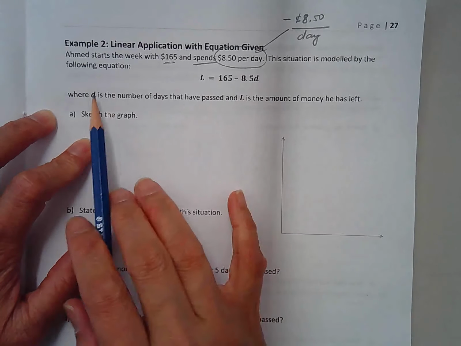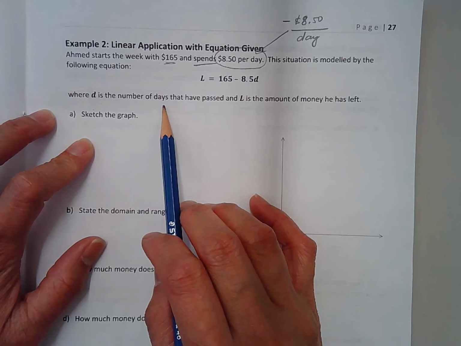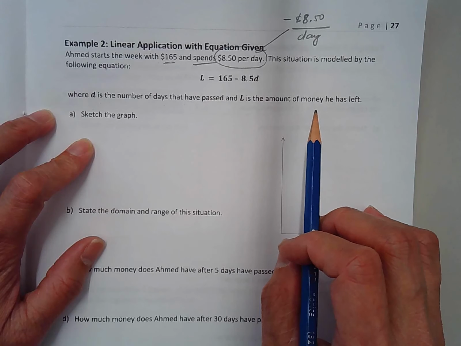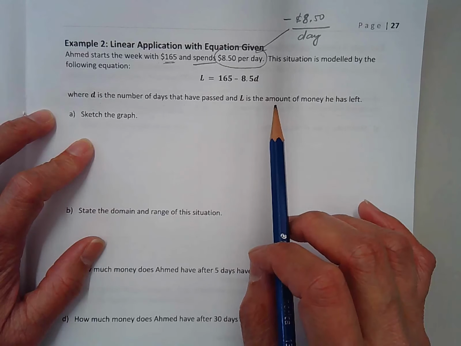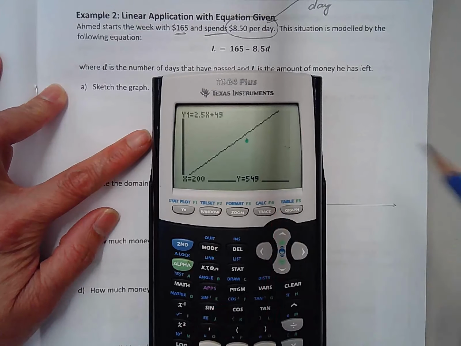Where D is the number of days and L is the leftover money. Okay, leftover money. So let's go ahead and type this in onto our calculator.